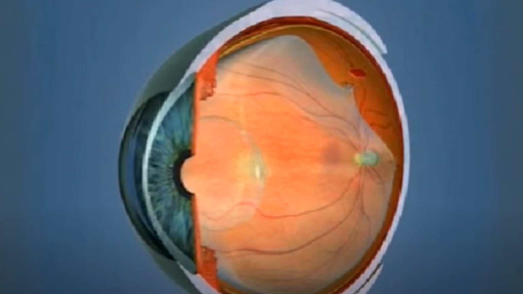So Dr. Sharif, tell us more about what happens when we have this hole. How can we deal with it? If we have a retinal detachment that may be a complication of all this, also, how can we deal with it?